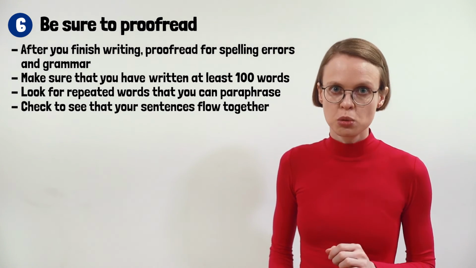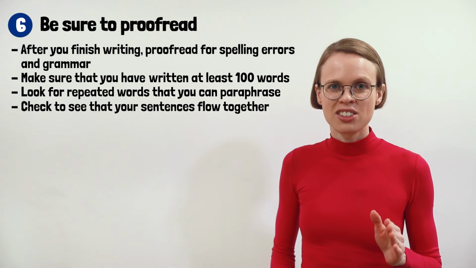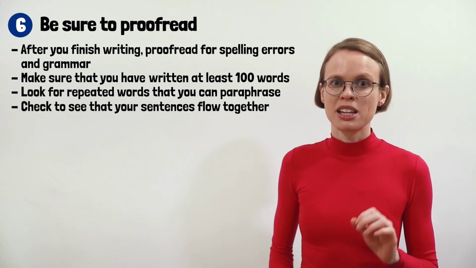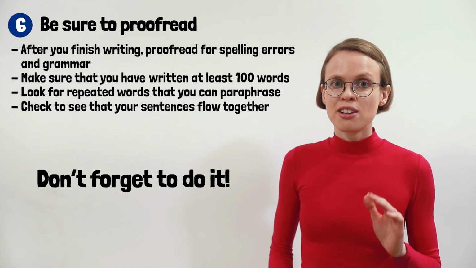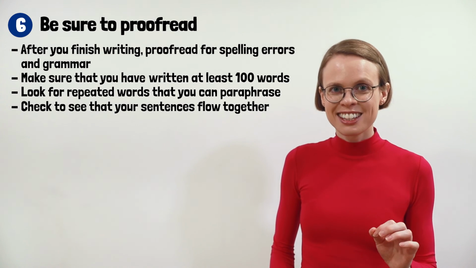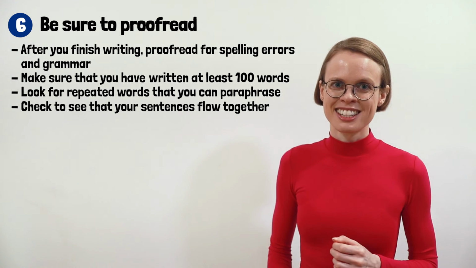Proofreading can really boost your score. Even changing 1 or 2 details can make your writing more understandable. Don't forget to do it. Follow these steps so you can get the highest academic discussion score possible. That's it. That's how to get a high score on the academic discussion task.